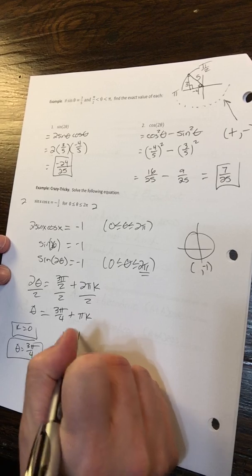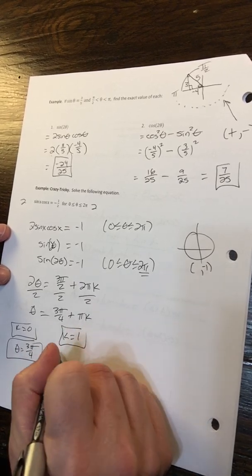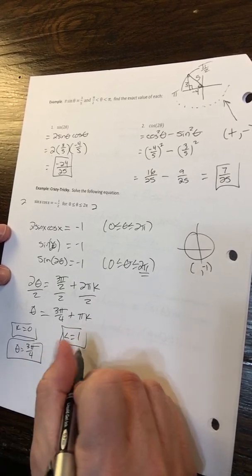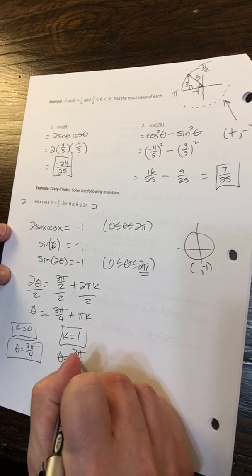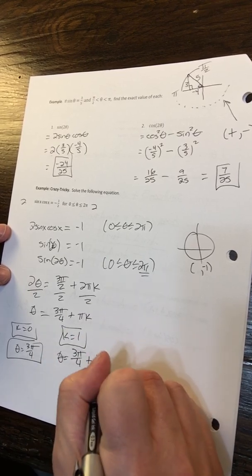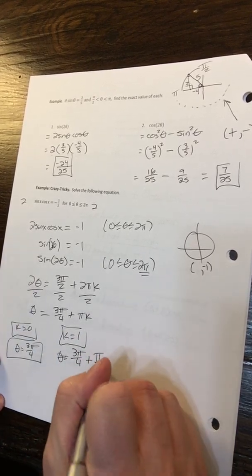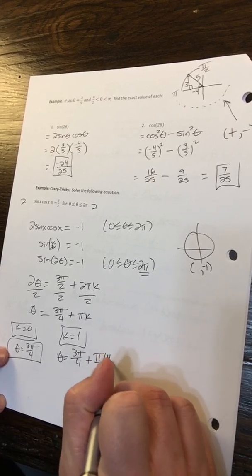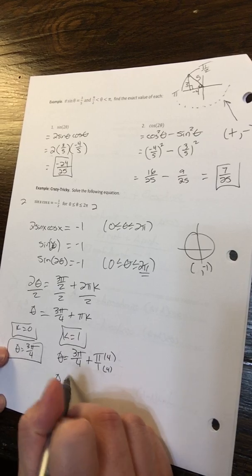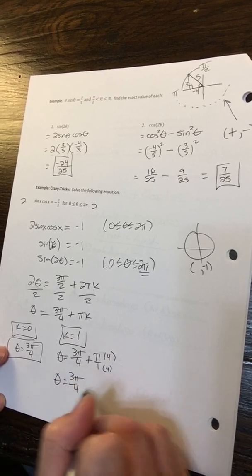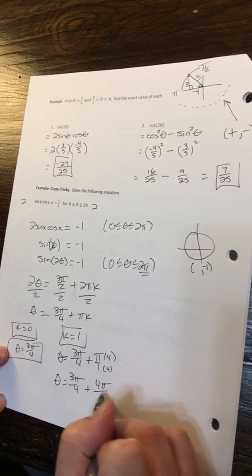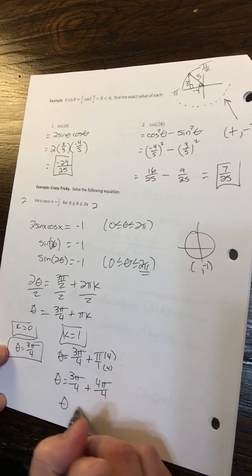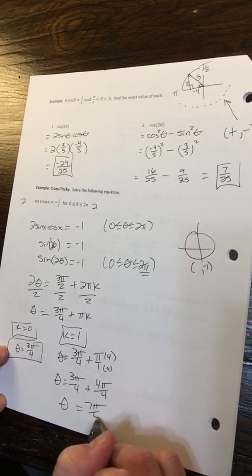When I put k equals 1 in, let's see what happens. I get theta equals 3 pi over 4, and then I'm going to add pi. Well, that's like pi over 1, and I need a common denominator, so I'm going to multiply by 4 on the top and bottom, and I get theta equals 3 pi over 4 plus 4 pi over 4, and that gives me 7 pi over 4.